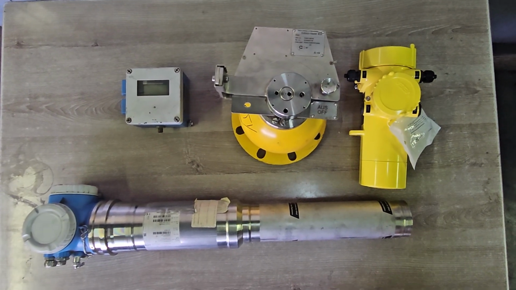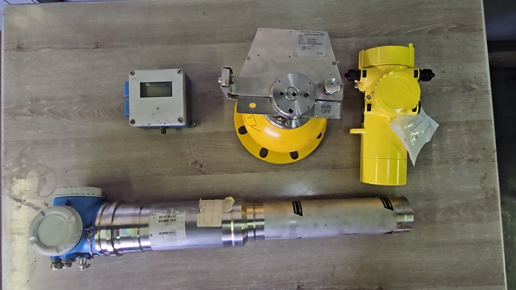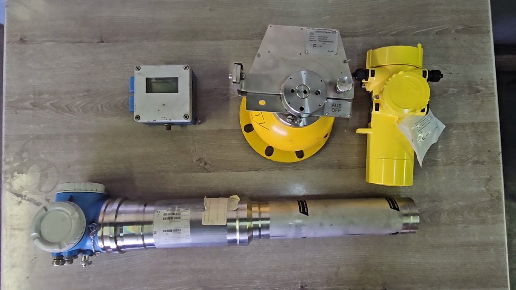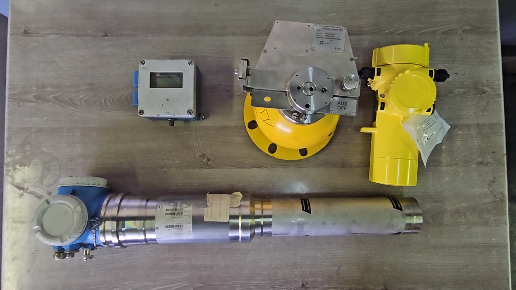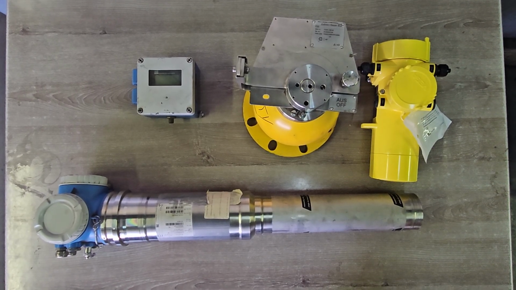Okay, let's get to the topic of the day. Today's topic is level measurement and density measurement using radiation.